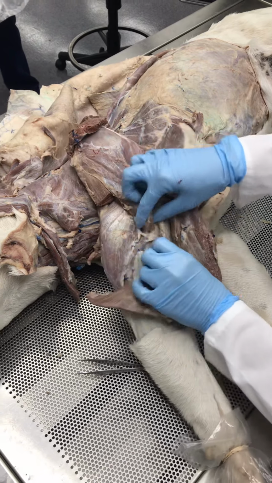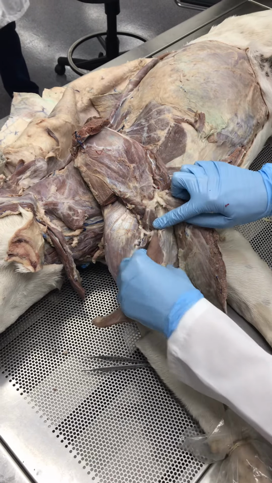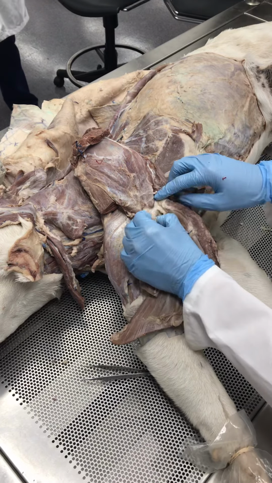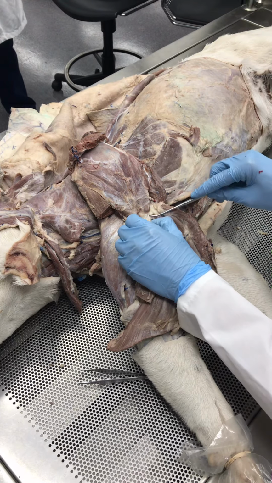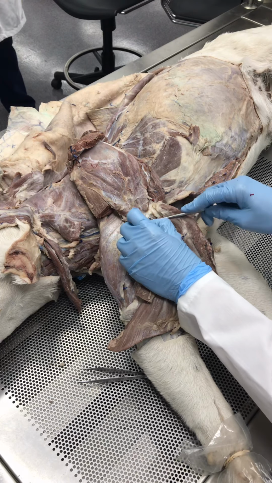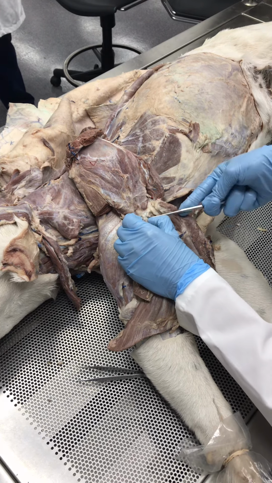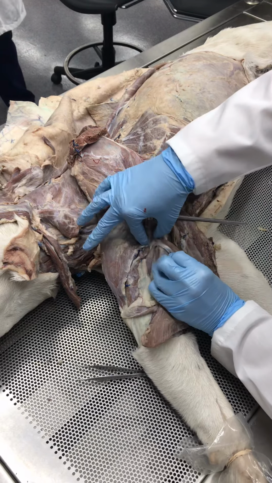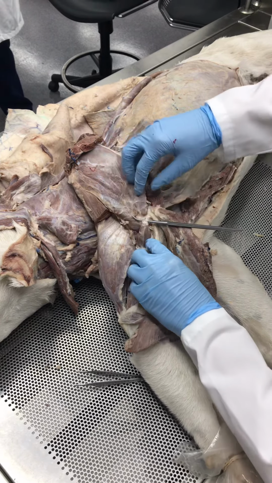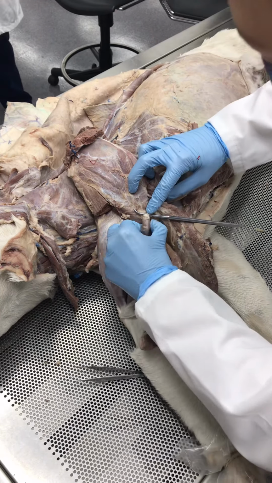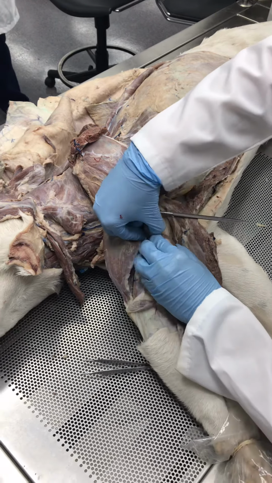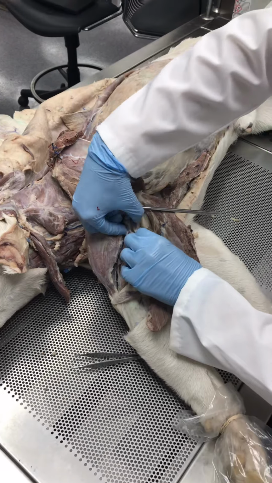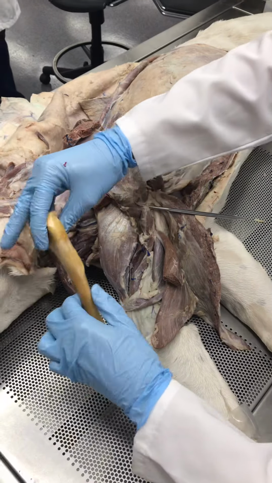And then when we did that, we exposed this coracobrachialis, which is going to originate at the coracoid process and insert on this.